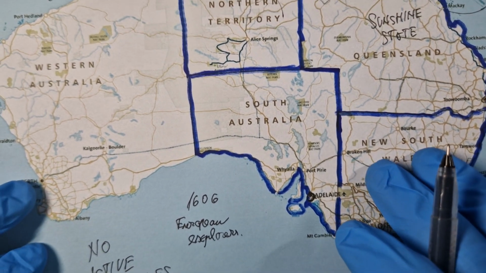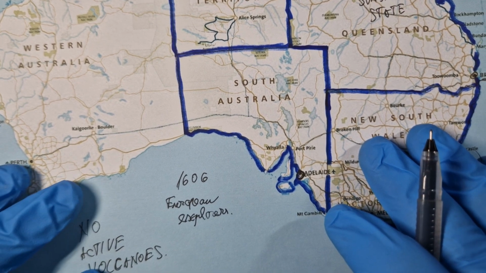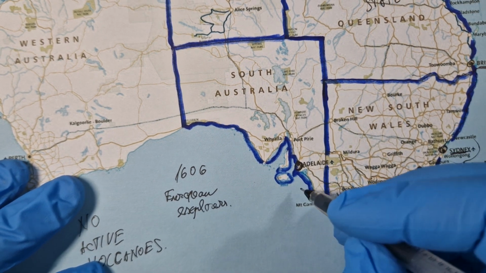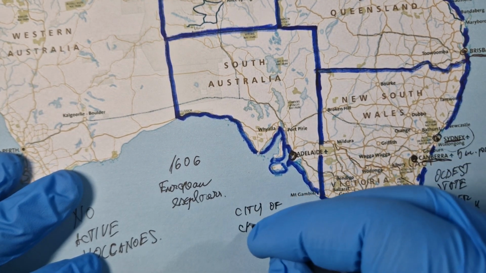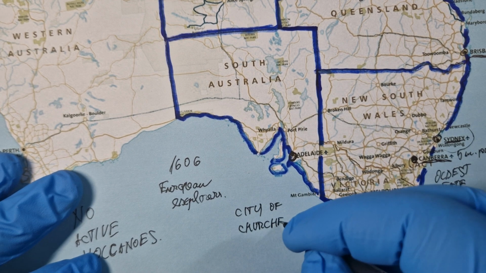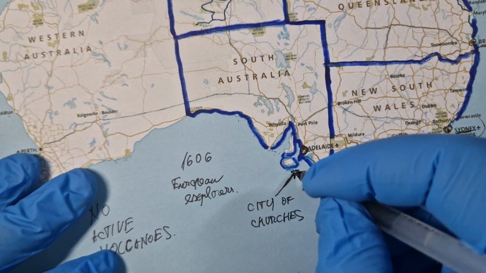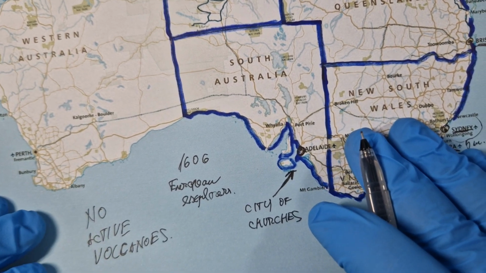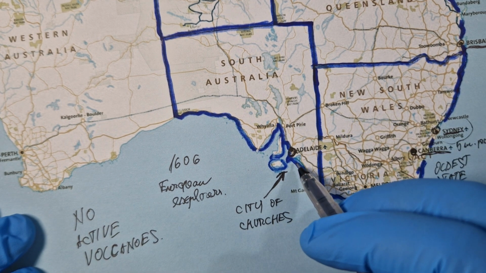And now the facts. Adelaide has earned the nickname the City of Churches because it has heaps of churches. The South Australian Museum in Adelaide is home to the country's largest collection of indigenous artifacts.